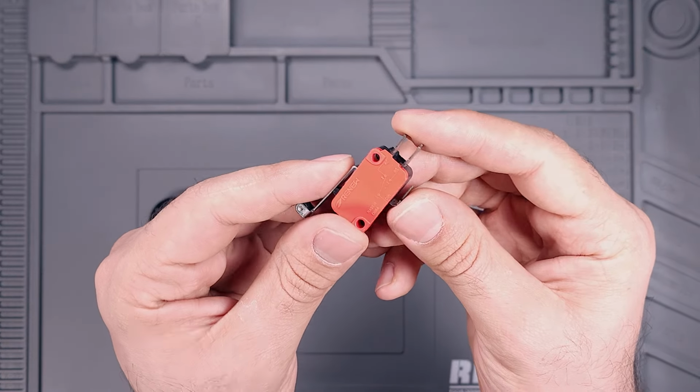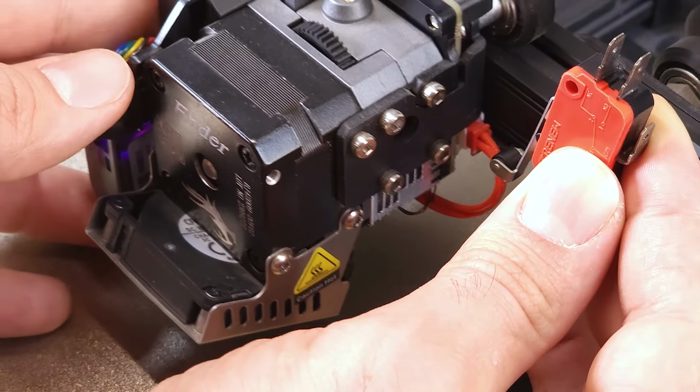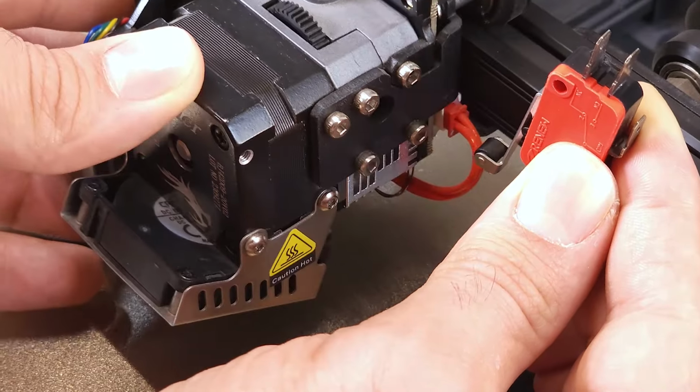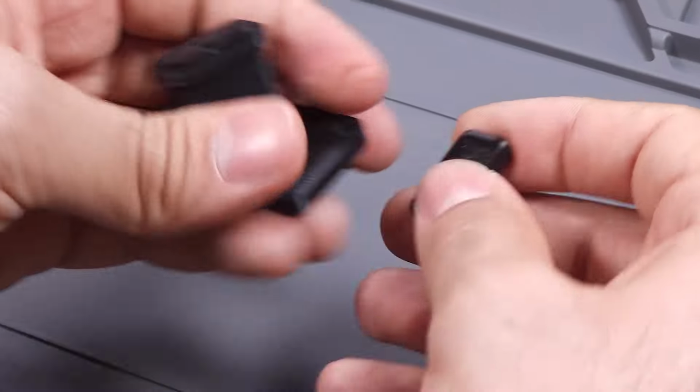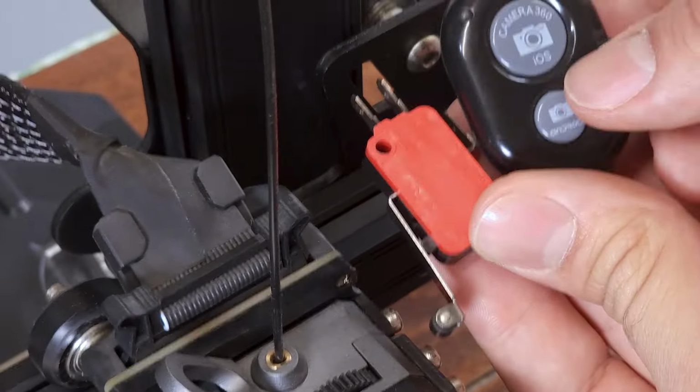It has 3 pins: common, normally open, and normally closed. We will also need a mount to hold the micro switch where the printer head can press it. So I designed and 3D printed these parts. Now we just have to replace the Bluetooth shutter button with this micro switch.